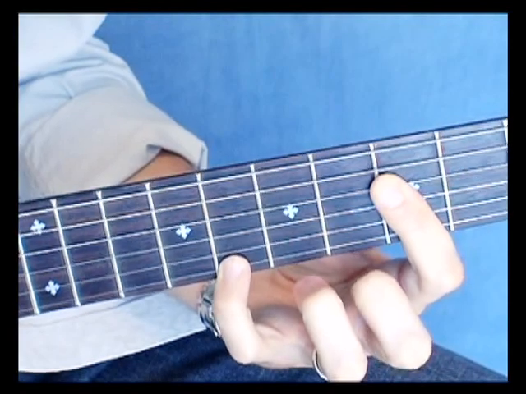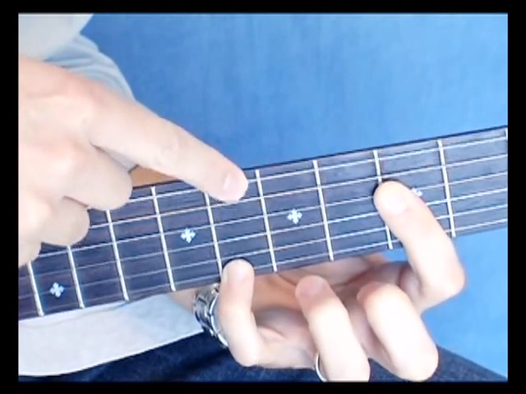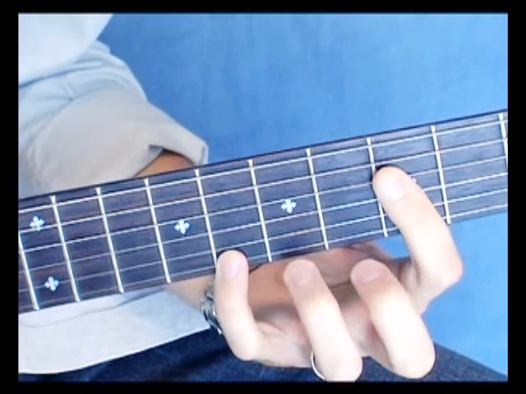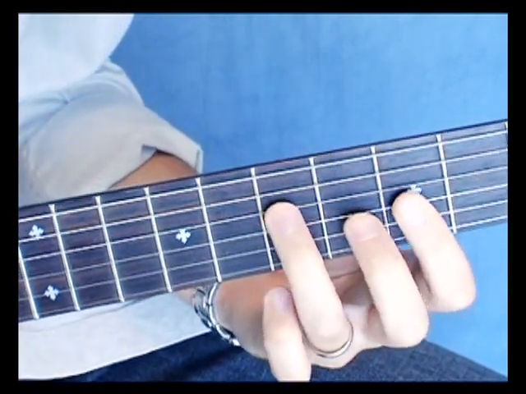Remember, even though you're not doing the whole shape, your eye can still look here to keep track of what chord you're on. This is a C, and you can hear this shape used in the intro to Stairway to Heaven.